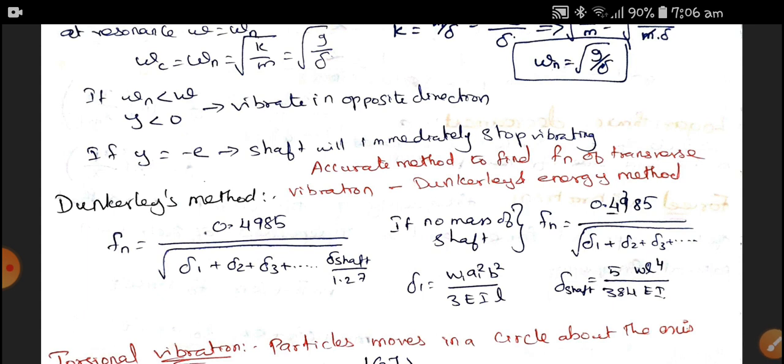By interchanging the above formula, we can get these kinds of formulas. f of n is equal to 0.4985 divided by square root of delta 1 plus delta 2 plus delta 3 up to the shaft, delta shaft divided by 1.2927. And if there is no mass of the shaft, f of n is equal to 0.4985 divided by square root of delta 1 plus delta 2 plus up to n.